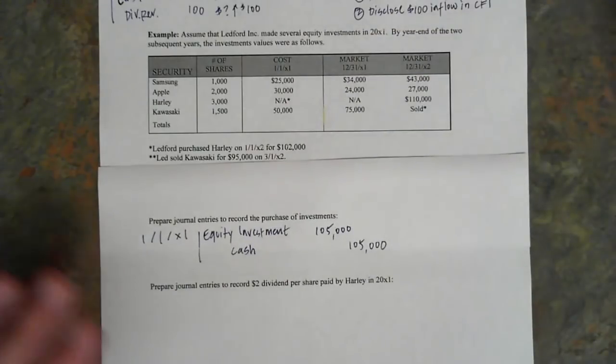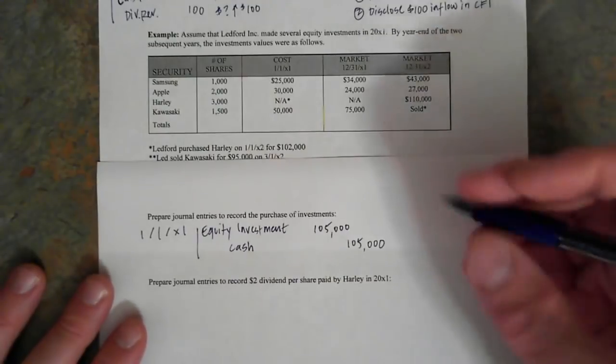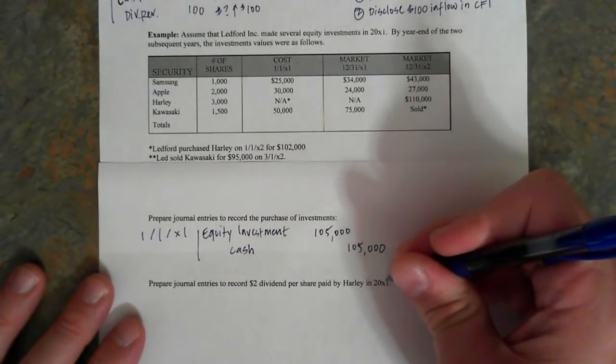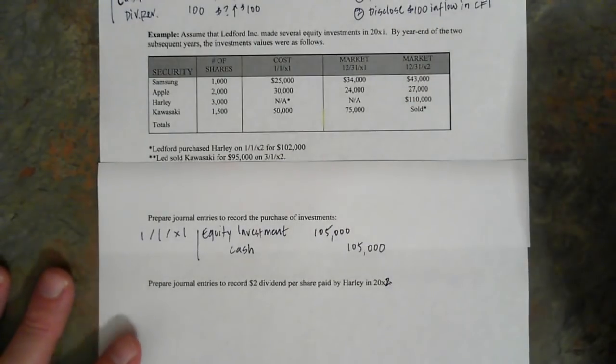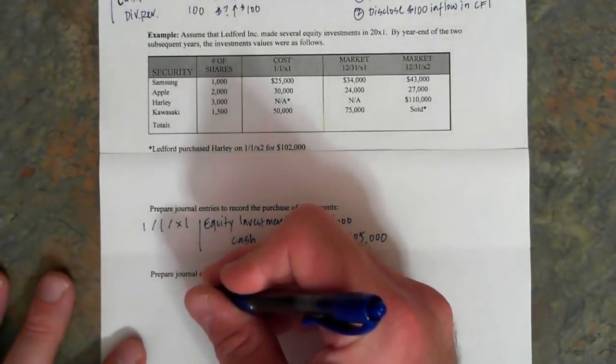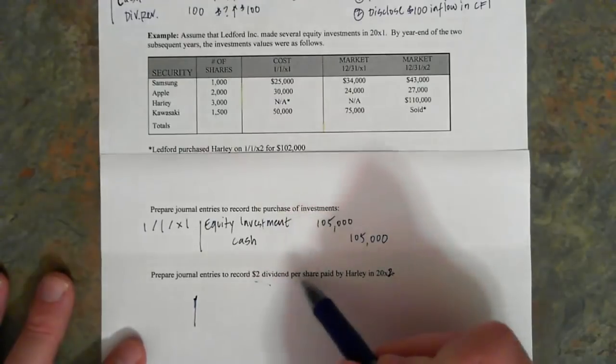Very simple. Now we have a journal entry for the dividend that Harley paid, and I have it in 2x1, but Harley wasn't purchased, so that's a little bit of a problem there. That should be the second year instead of the first year. Then we would have a dividend paid, $2 dividend per share.